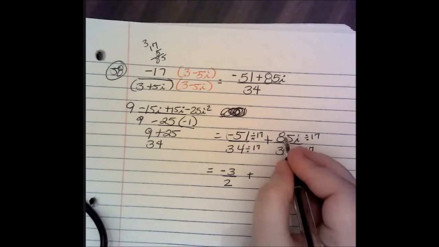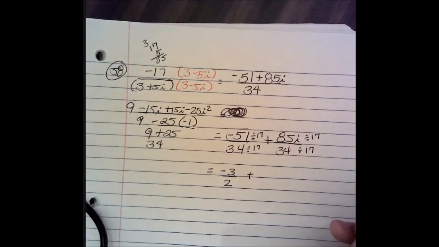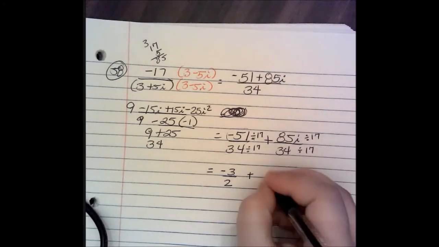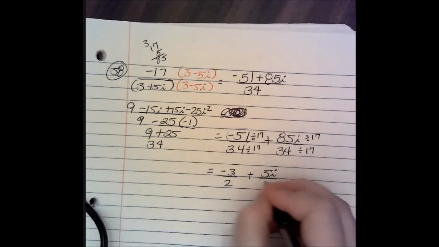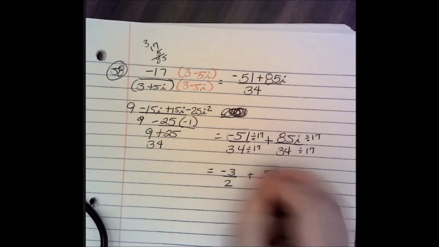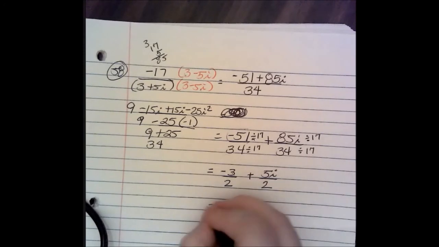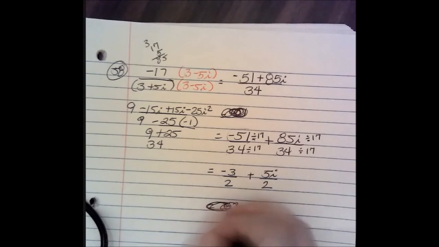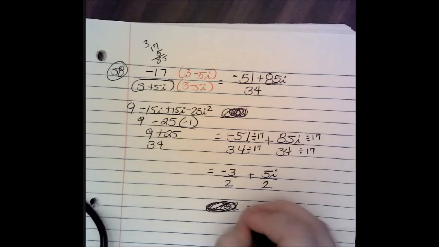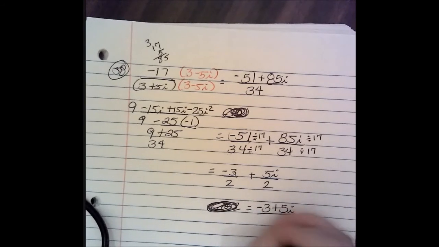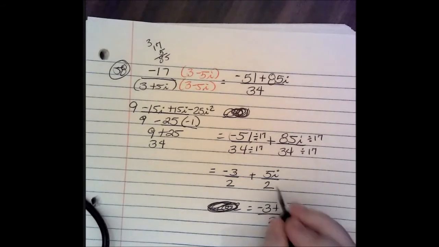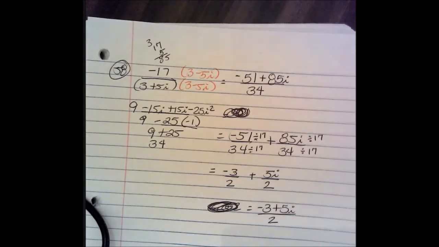So 85i divided by 17 is going to give us 5i. 34 divided by 17 is 2. So you can either write your answer this way, or you would get negative 3 plus 5i over 2. Either one of these answers I would accept. Okay?